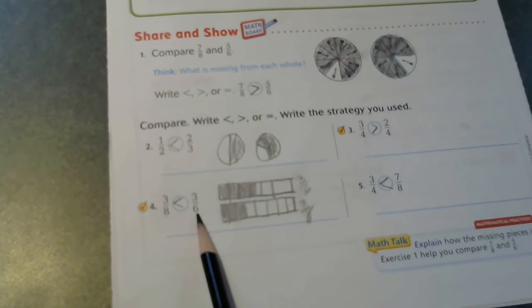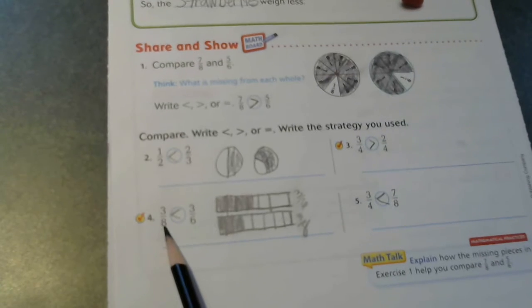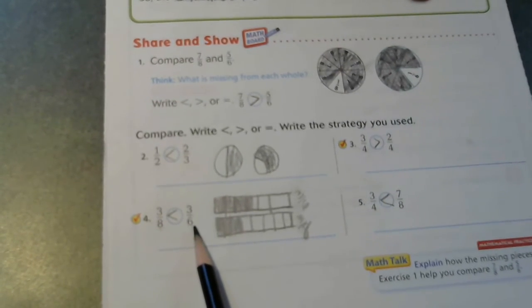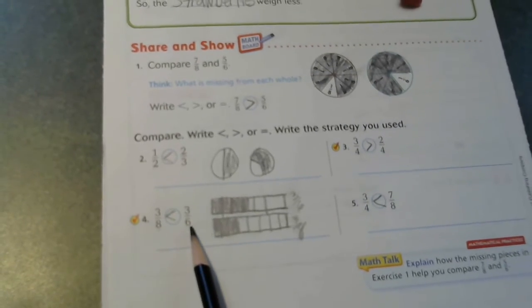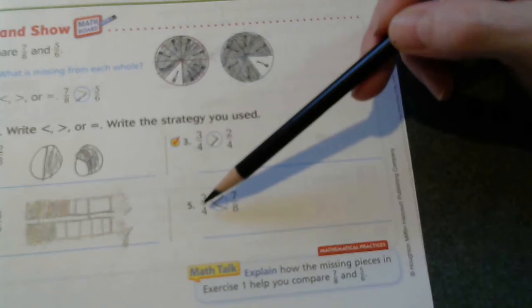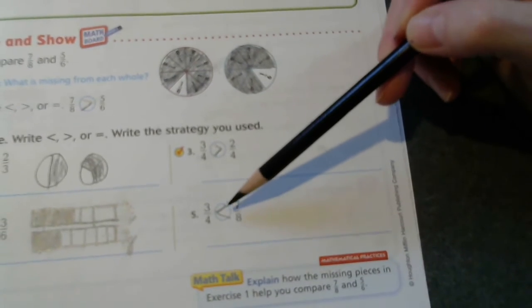The numerators are the same, so 3/8 has to be less than 3/6 because if you cut a candy bar into 8 pieces and you get 3 of the 8s, I would much rather have 3/6, which is half of that candy bar. Now our last one is 3/4 is less than 7/8.